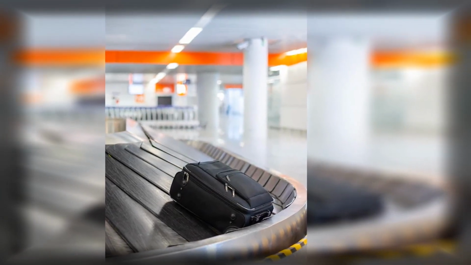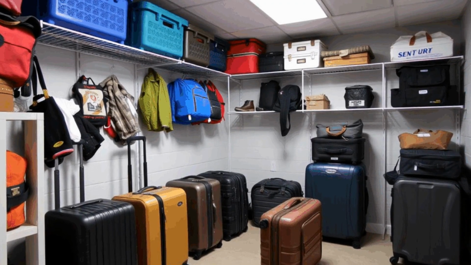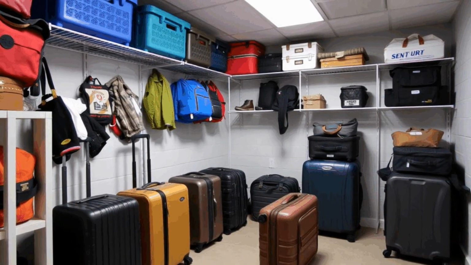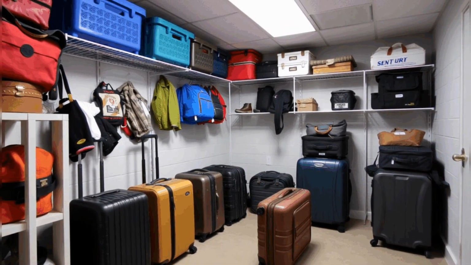Keep all travel documents and boarding passes together in a single accessible pocket. A small clear pouch works well. You can hand it to staff quickly and avoid fumbling at security.